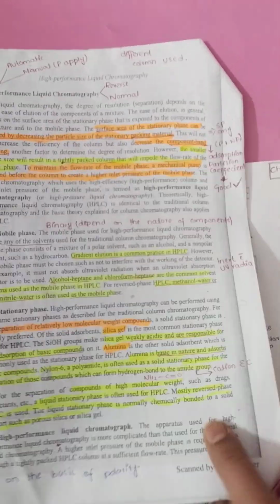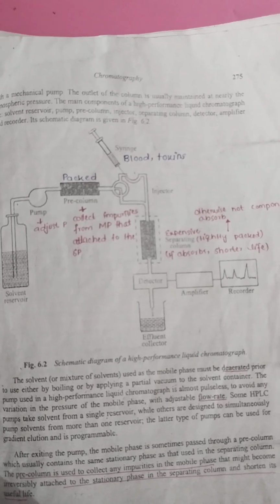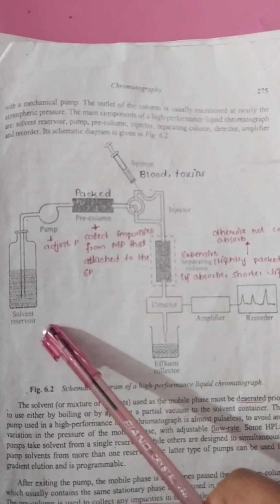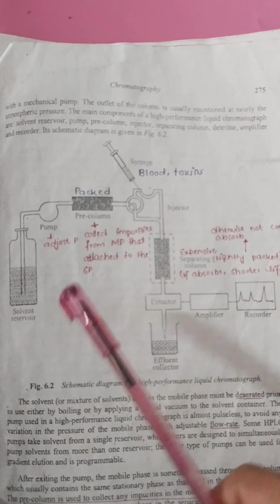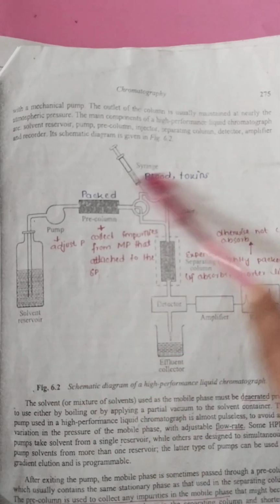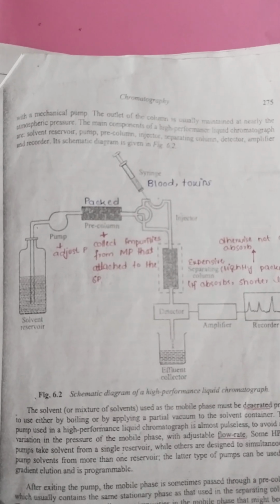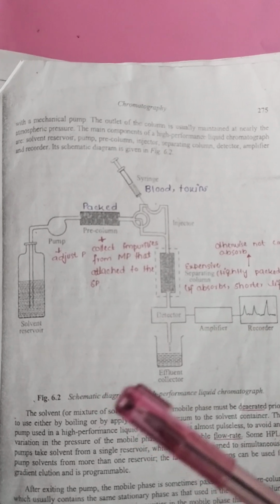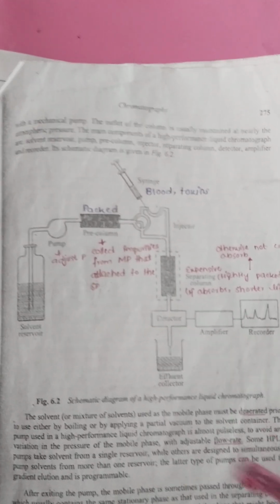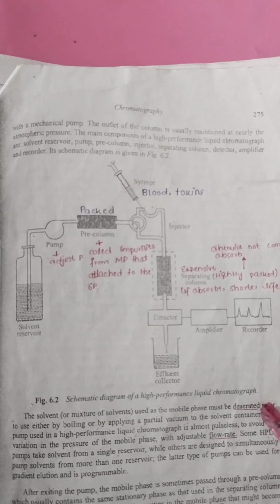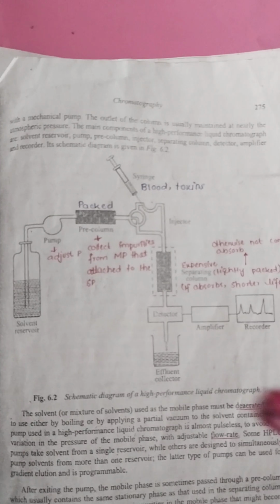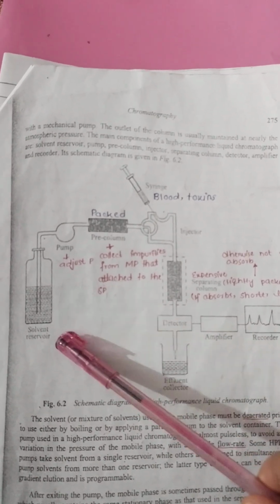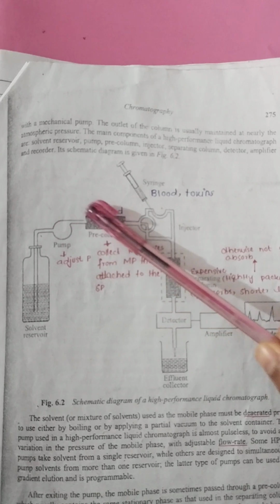If we talk about HPLC, we represent it diagrammatically. Now this is a solvent reservoir. What is a solvent reservoir? It is the mobile phase that flows through the column, over the stationary phase, and separates our components. We select a mobile phase that is deaerated by two methods, by boiling or by vacuum. Then this deaerated solvent passes through the pump.